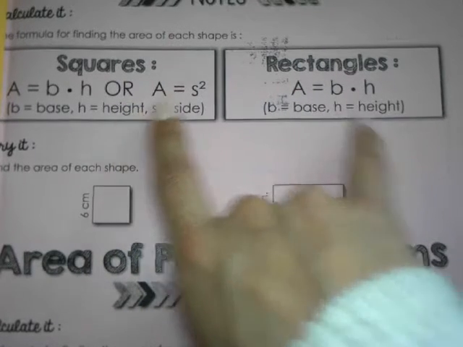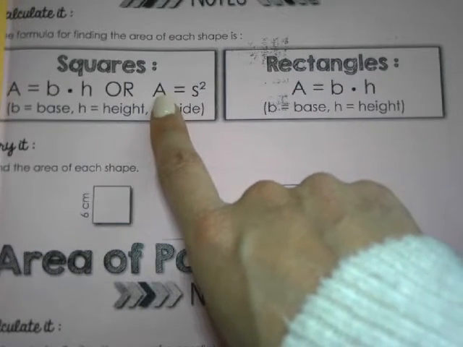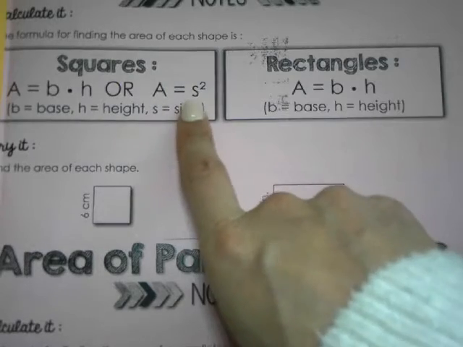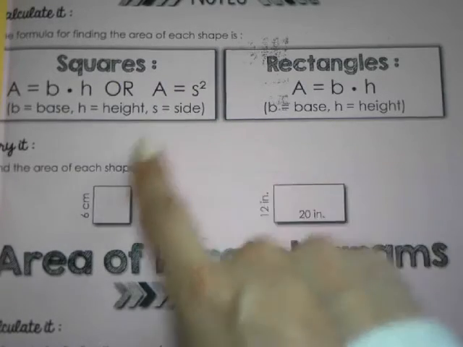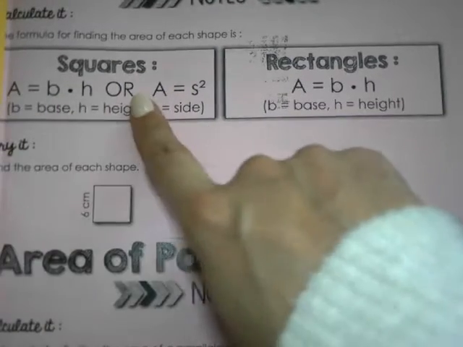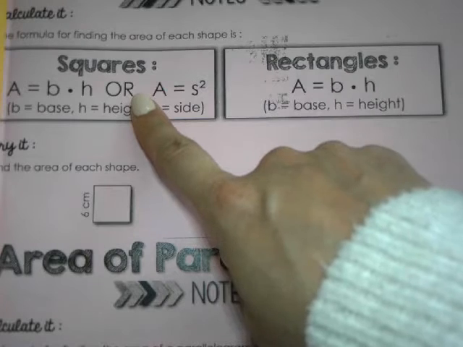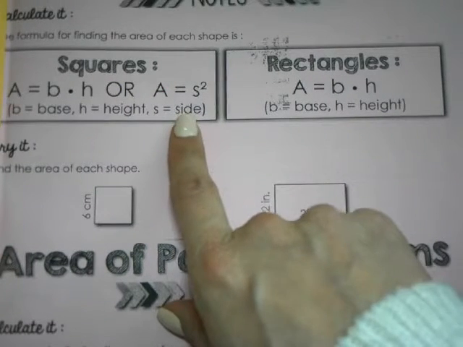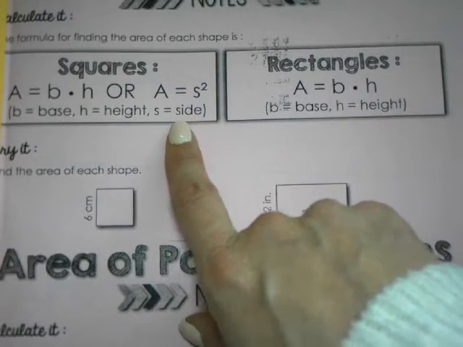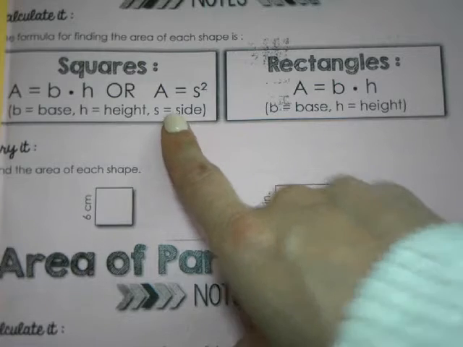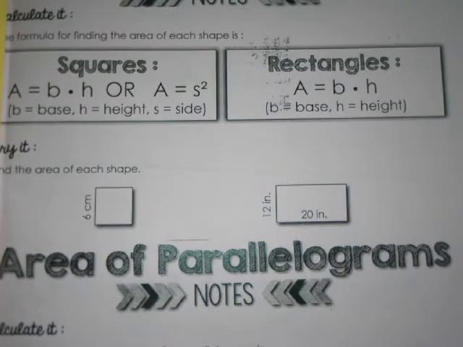Good. Okay. Then the square has a very specific one. It is S2. You can use either one and you will get the same answer, okay? What does S stand for? So what it means is side squared. So you're doing exponents, but you'll get the same answer no matter which formula you use.